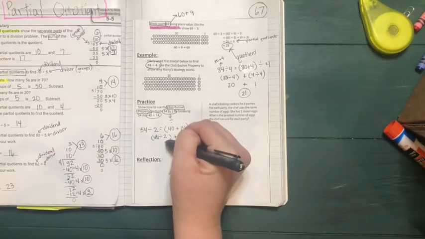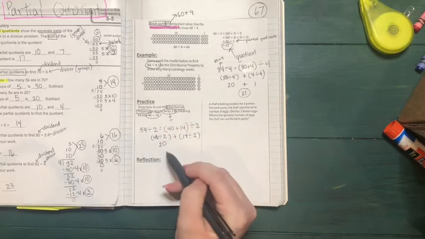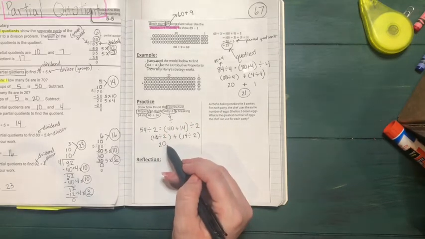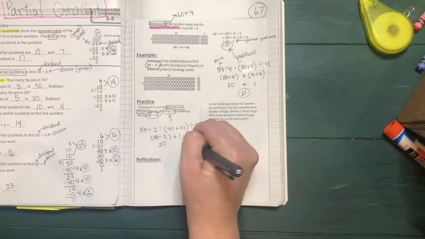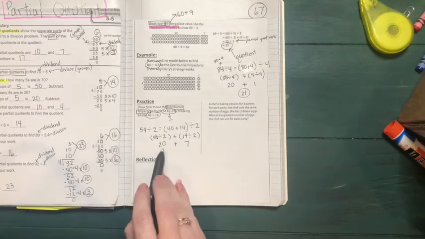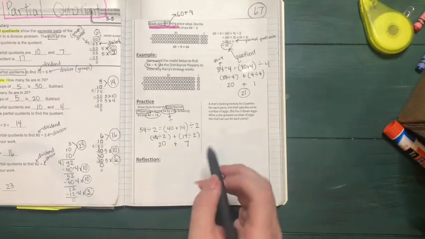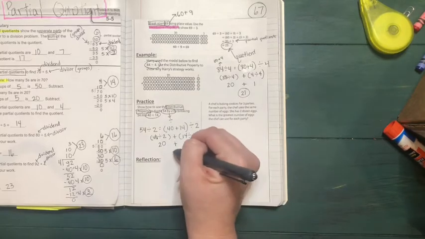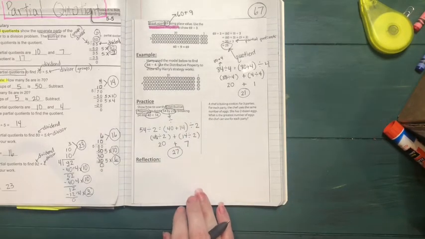So the 0 goes down. 4 divided by 2 is 2. So my first partial quotient is 20. The second one is 14 divided by 2. Basic fact tells me it's 7. I show that I have to then add the two partial quotients. 20 plus 7 gives me the total of 27 to be my final quotient.